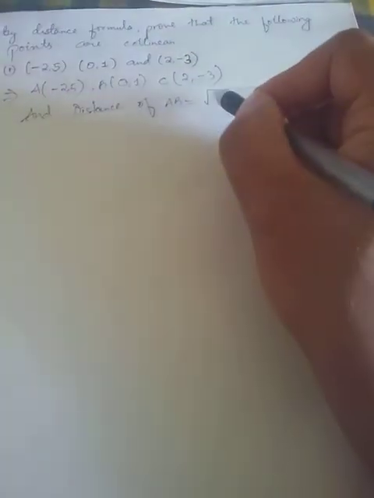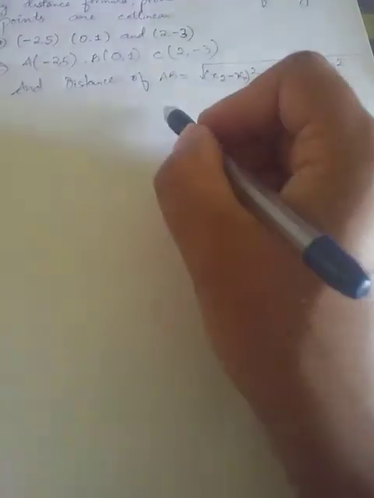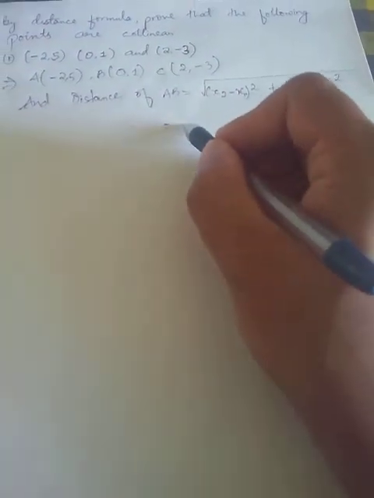So what is it? We know the formula: square root of (X2 minus X1) whole thing square plus (Y2 minus Y1) whole thing square. Now what is X2?